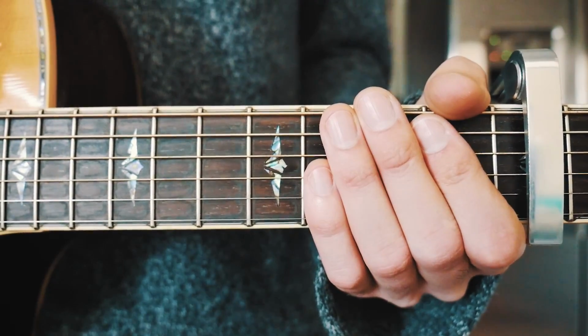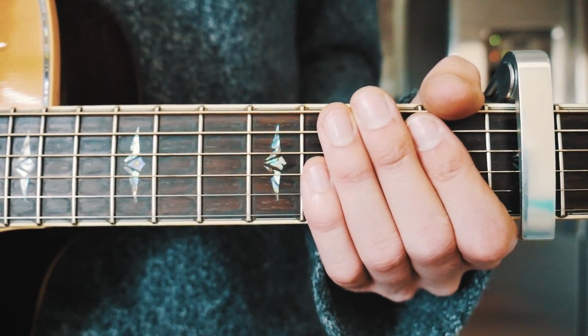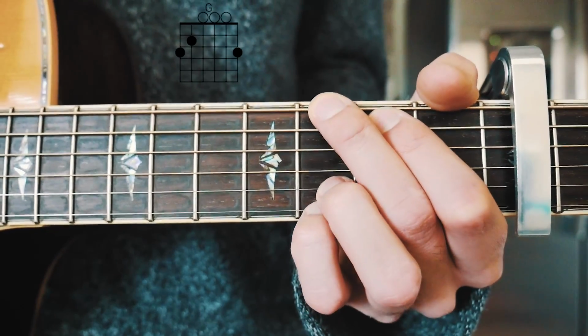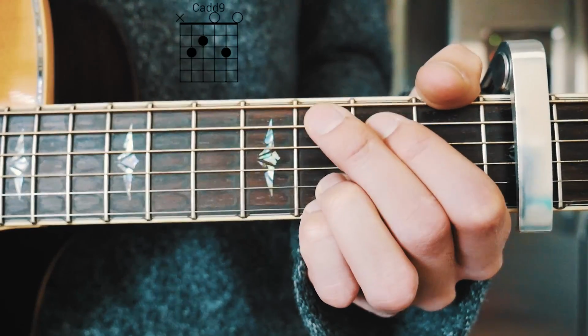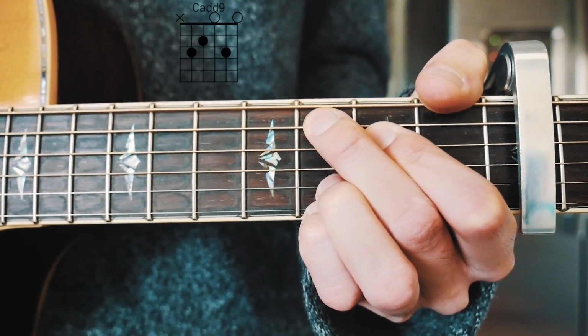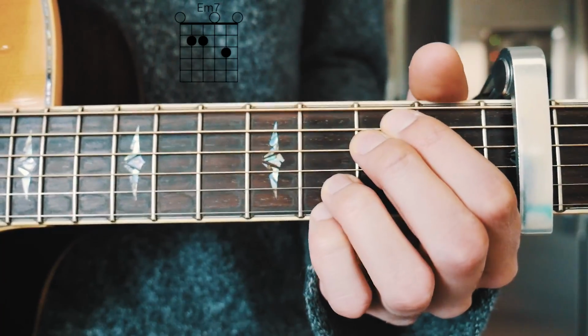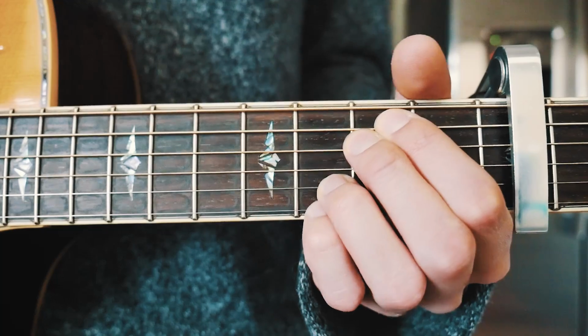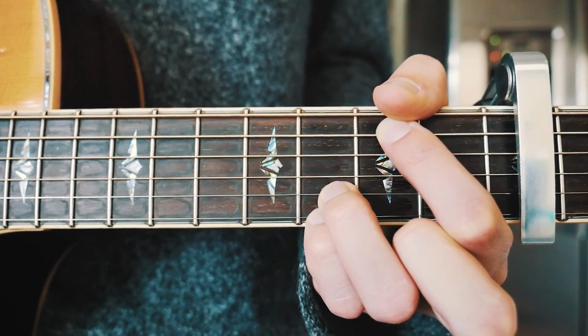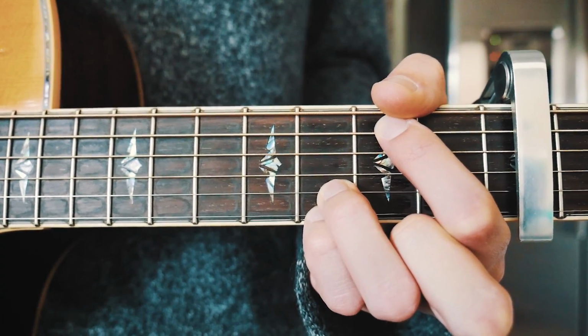And guys, the last thing you need to know before we dive into Consequences is the 5 chords we need to play this song. The first one is G, the next one is C add 9, the next one is D, the next one is E minor 7, and the last one is G over B. And I'll have chord charts for all of those in the pinned comment below for those of you who need them.